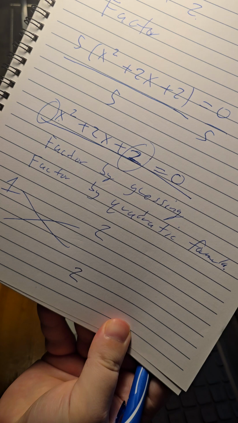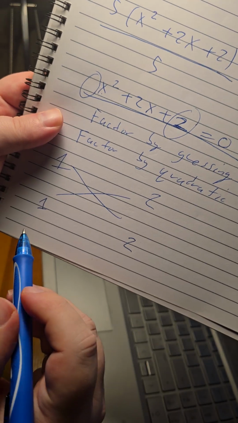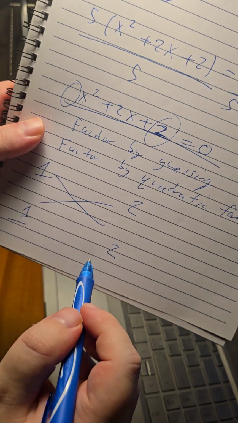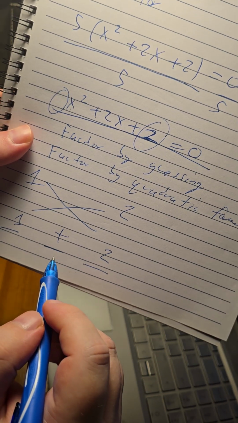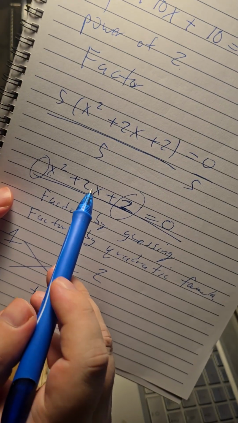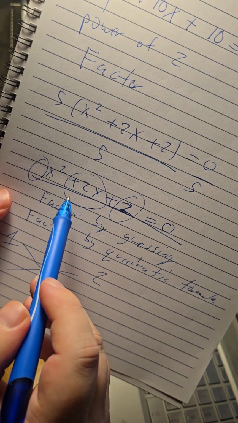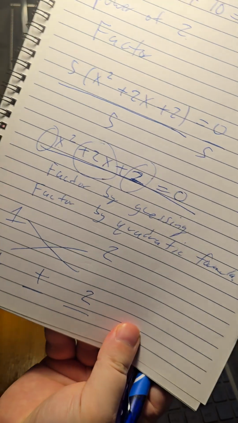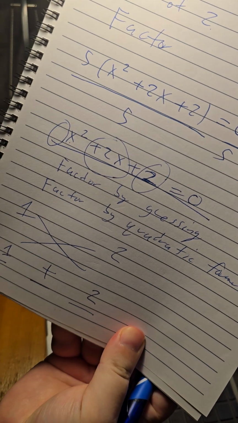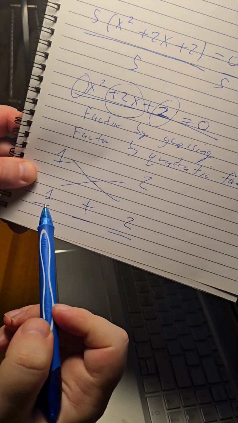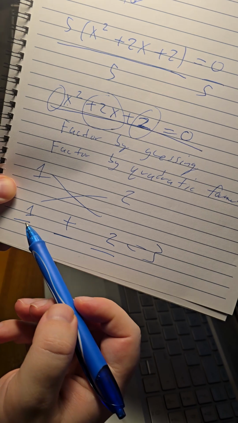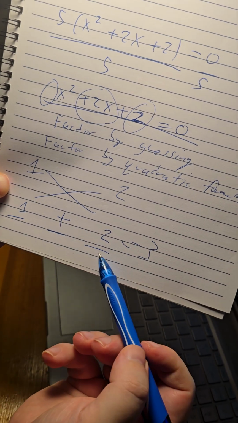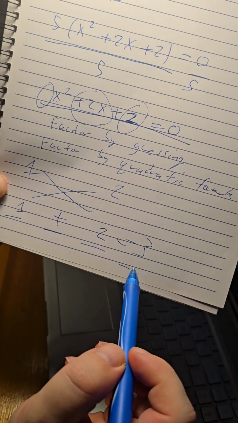So, is there any combination of 1 and 2, either plus or minus, that will give you the middle number, 2? The answer is no, because 1 plus 2 is 3, and 1 minus 2 is -1.